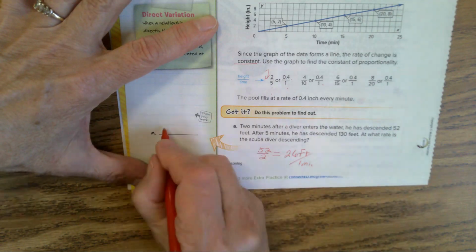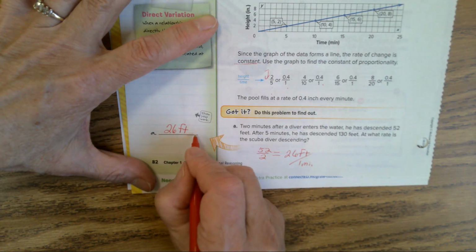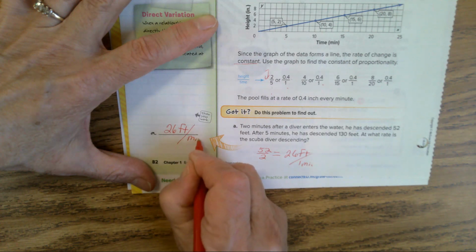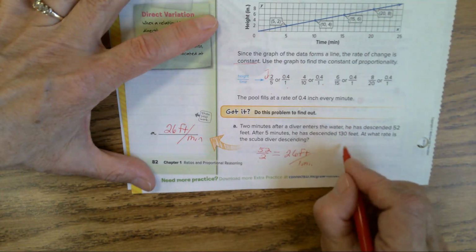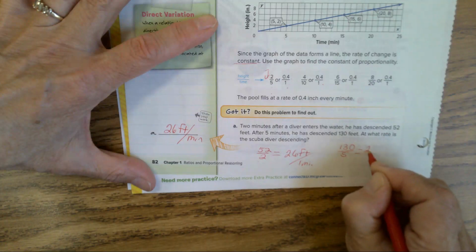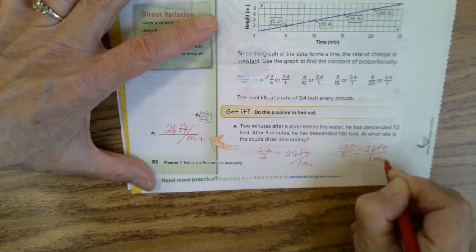Okay? 26 feet in 1 minute per minute. Now, just to double check, will we get the same if we have 130 divided by 5? Yes, it also equals 26 feet in 1 minute.